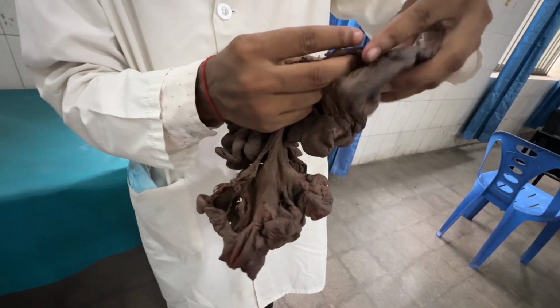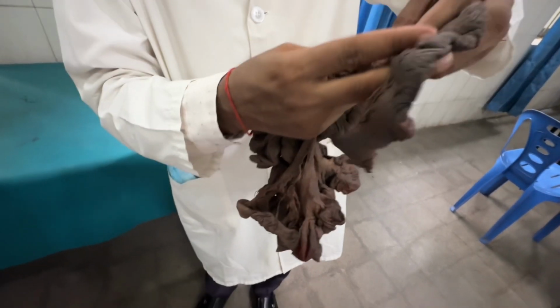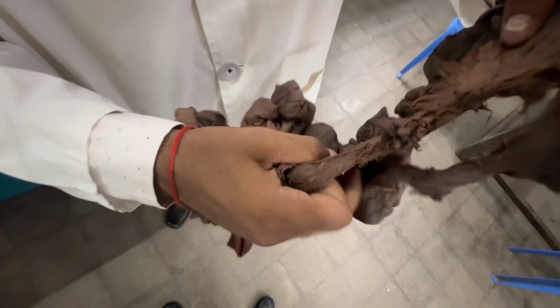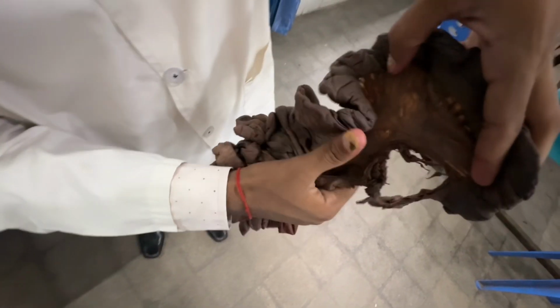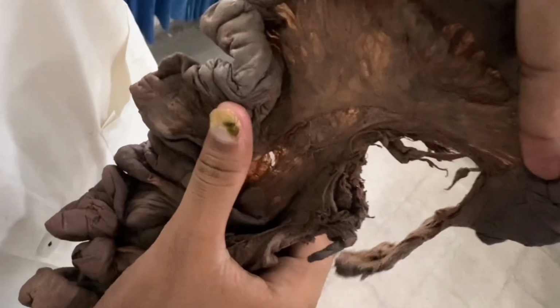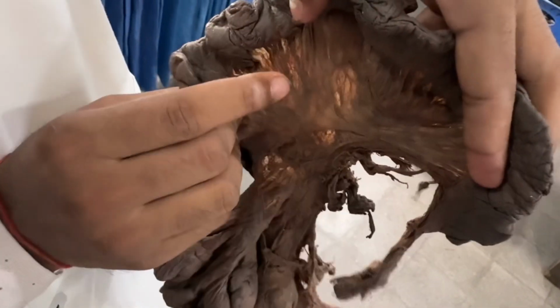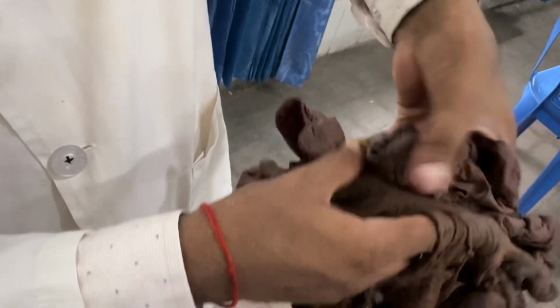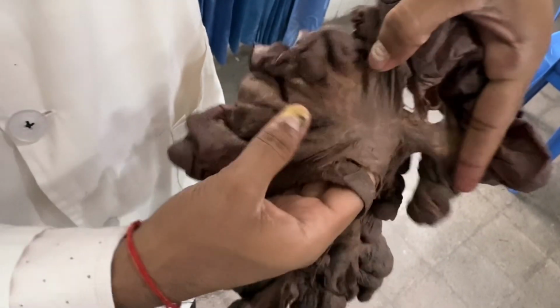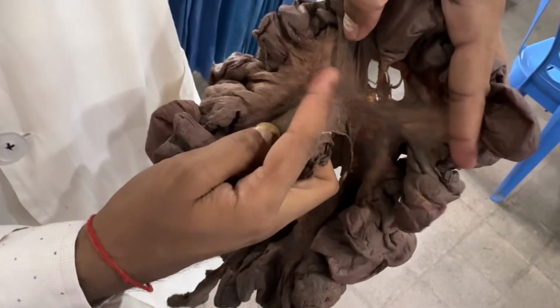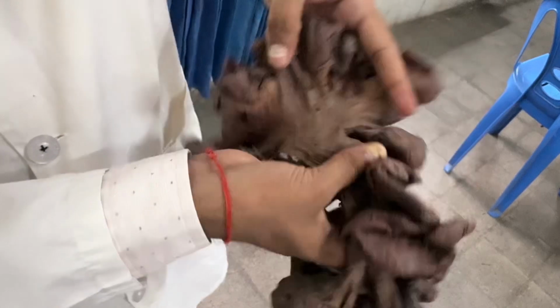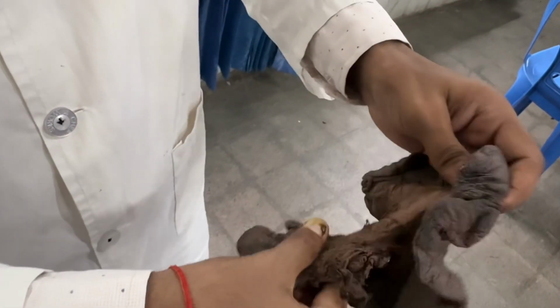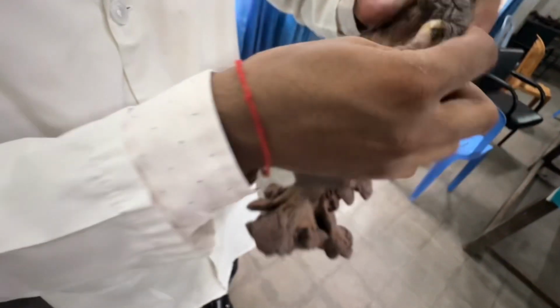These are the folds. In the jejunum, we will see the peritoneal windows, as the fat is less distributed. So these are the peritoneal windows, we can see them clearly. But in the case of the ileum, the fat is evenly distributed, so there will be no peritoneal window.